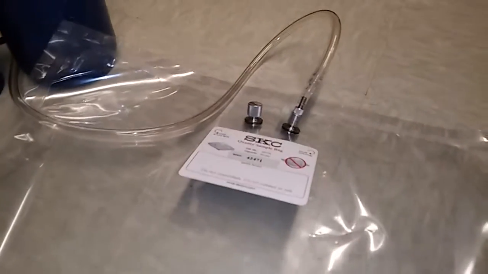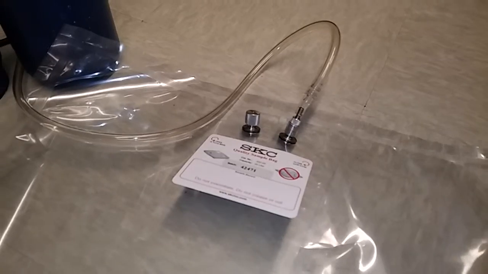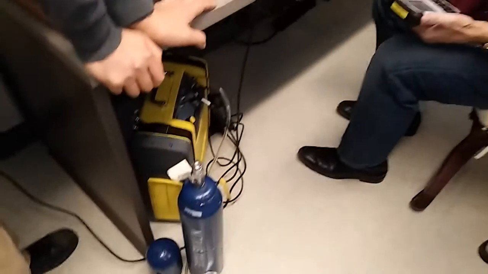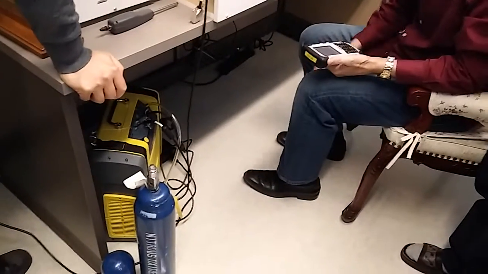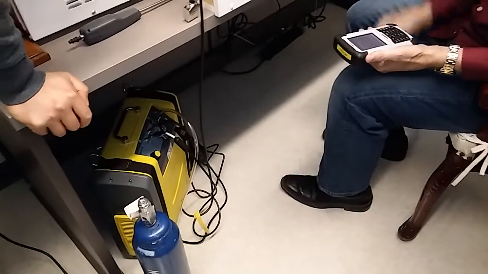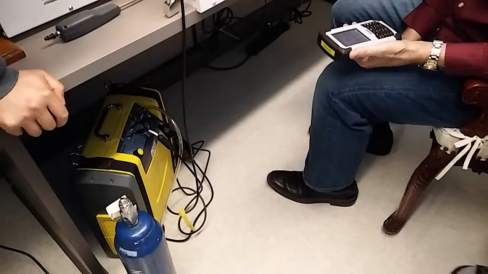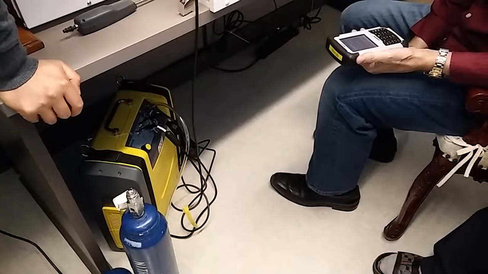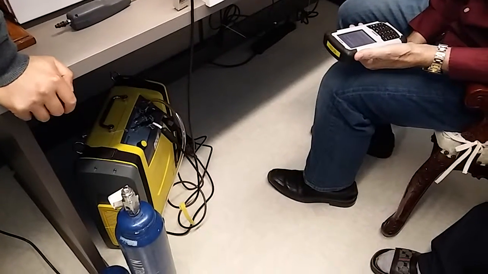Connected? Yeah. Valve is open? Yeah. Okay. So let's see what happens to the values after it goes through a cycle. This will help purge the cell too. It'll clean it off.